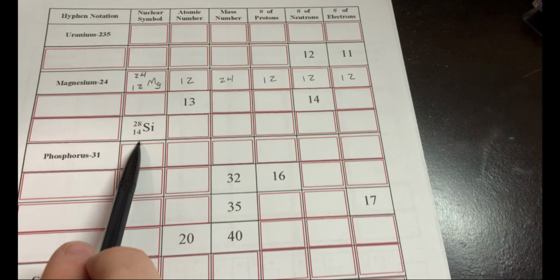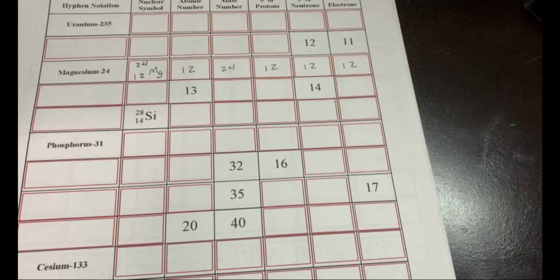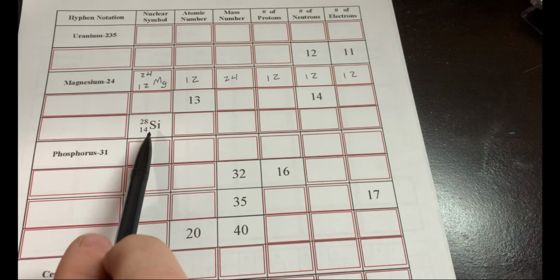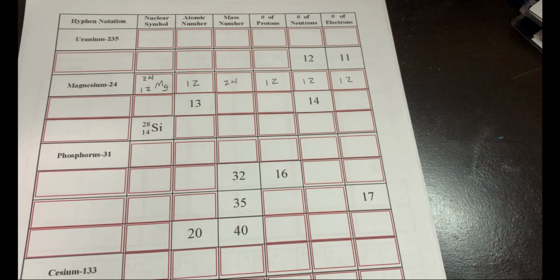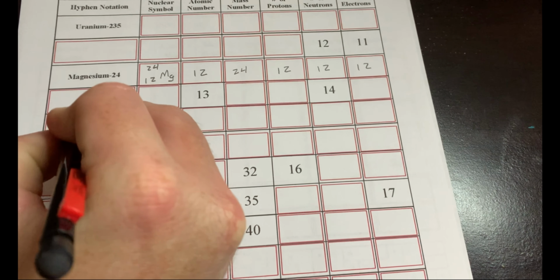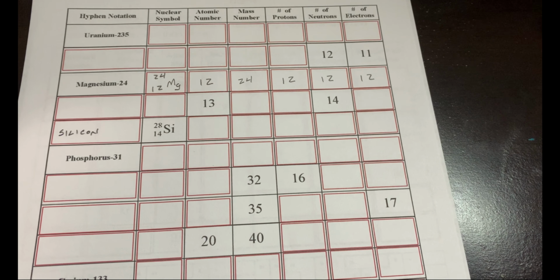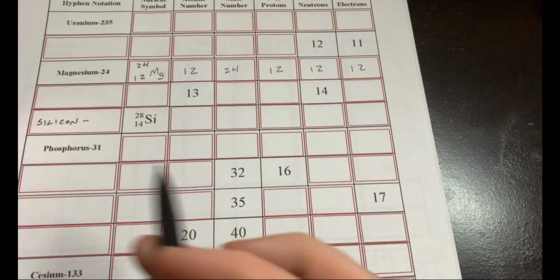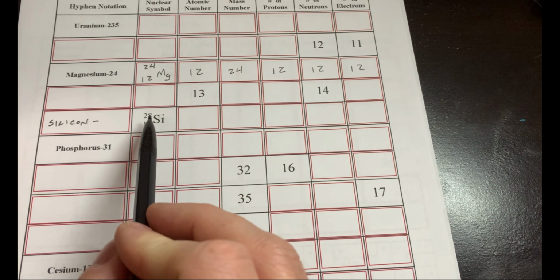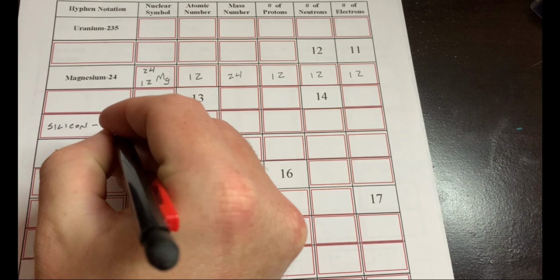where they are given the nuclear symbol and we have to find the hyphen notation and all the rest of this information. So I'm going to look at my atomic symbol first, Si, and I look that up on the periodic table, and I know that Si is silicon. So I fill that in. And I know the number that comes after my hyphen is my mass number. My mass number is this number on top here. So this is going to be 28.